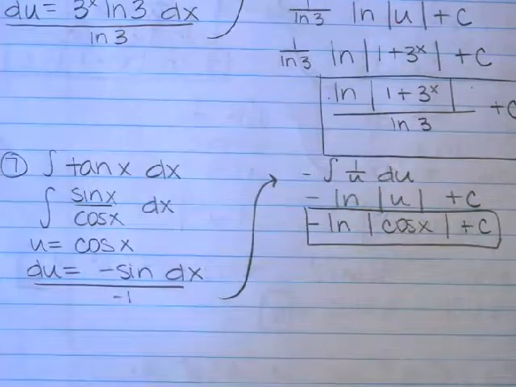Okay, so I know that you guys love the punchline sheets. Oh, it's still recording.